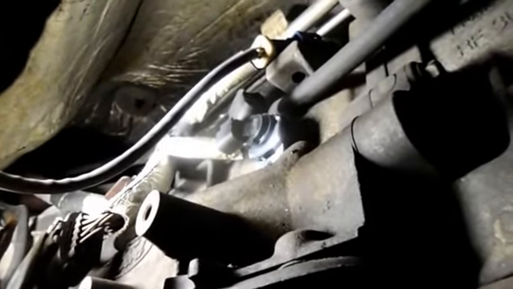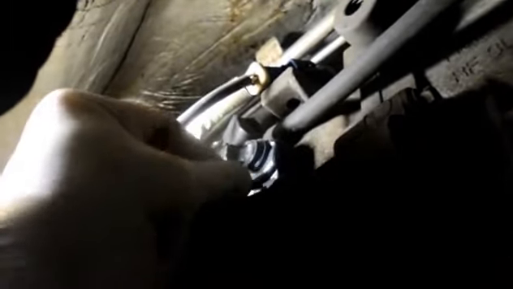Catch that bolt that we previously took out. Screw it in by hand as far as you can. And then once you've got it screwed down by hand as far as you can, get on there with the ratchet and just snug it in. You don't have to go real tight because you're going into aluminum. So you just turn it until it's snug.